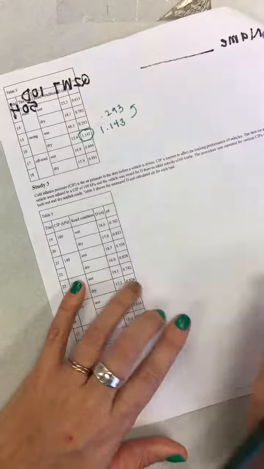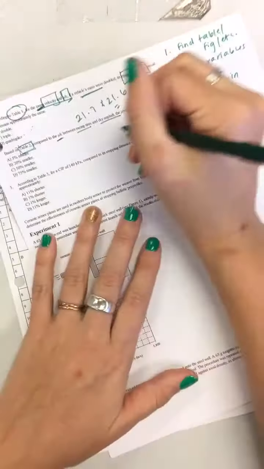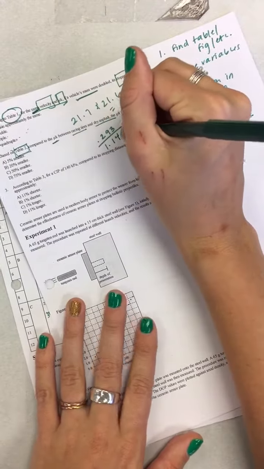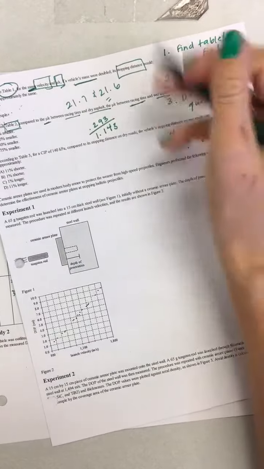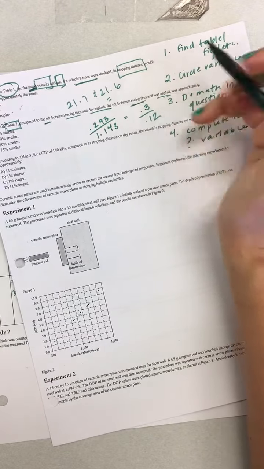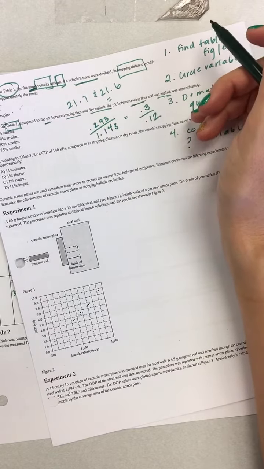What's the relationship between these two numbers? The wet asphalt is smaller, so if we did 0.293 over 1.143, what's the relationship here? And you're going to round it to things that you know. So 0.3, and that's approximately 1.2. What's the relationship between 3 and 12? And then you look there.